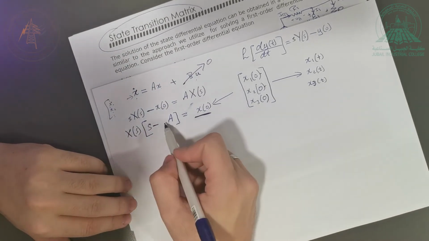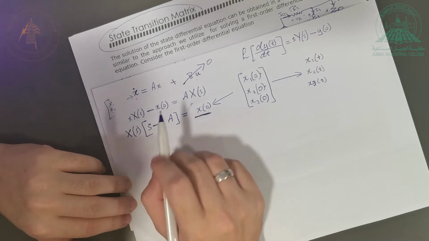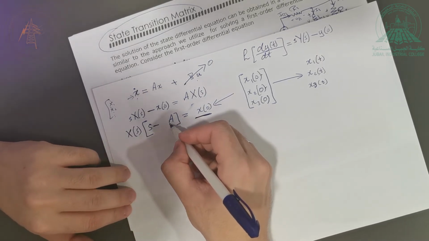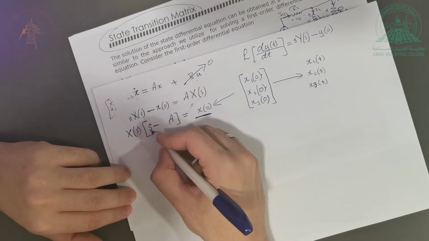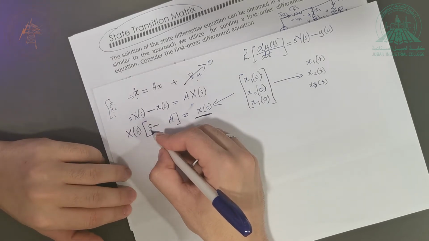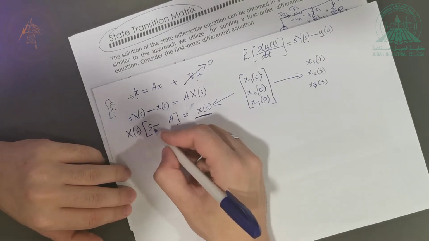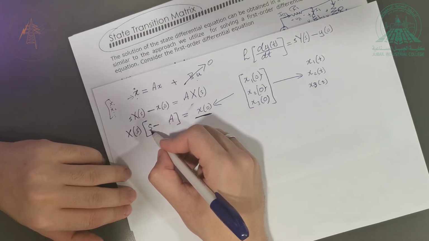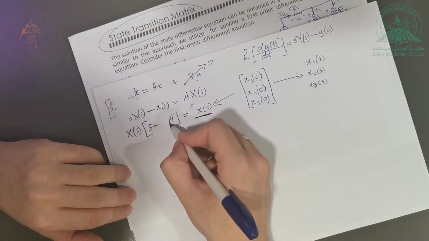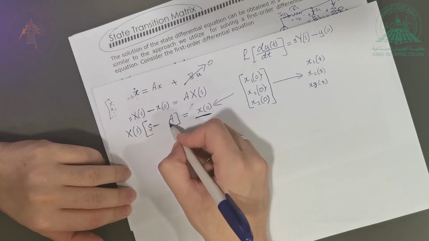Okay, but now we have a problem right here, right? The problem is: this is the A matrix. What is this? This is the variable s, the complex frequency. So can I just subtract a scalar variable like that minus a matrix? I cannot.